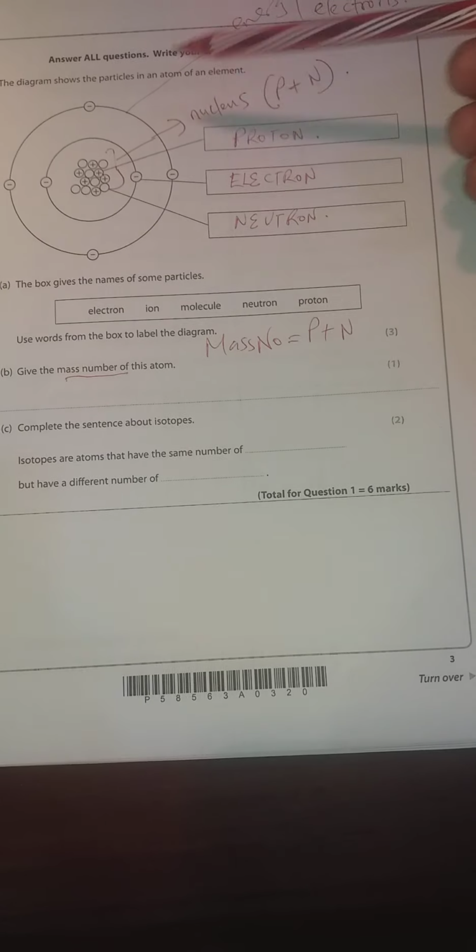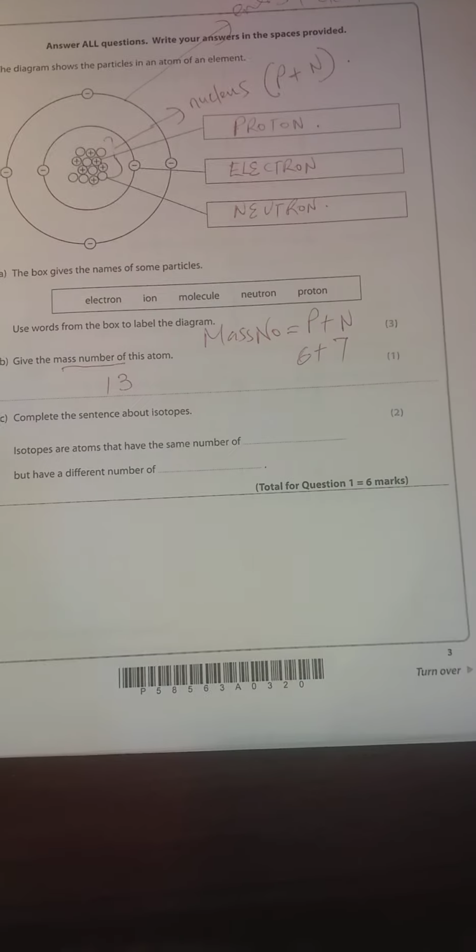Now, here you go and count the number of protons, the positively charged one. That is 1, 2, 3, 4, 5, and 6. So protons are 6. You add to the neutrons. Neutrons are 1, 2, 3, 4, 5, 6, 7. Neutrons are 7. Therefore, the mass number becomes 13. Therefore, the mass number is 13.